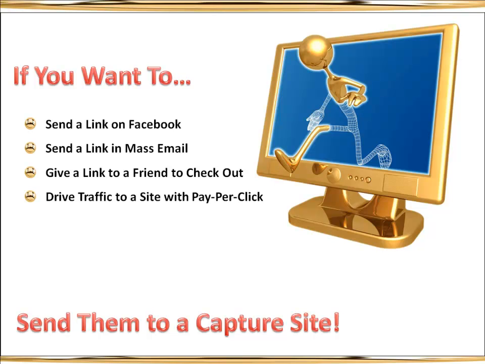Let's say that you're driving traffic to a site with pay-per-click. Well, this is a big one because you can spend a lot of money doing pay-per-click. You can also do it very limited. You can limit your budget to $3 a day or $2 a day, or even $10 up to 10 o'clock at night once a week. I mean, there's so many ways to customize pay-per-click. But bottom line is, when you do pay-per-click advertising, you want to send somebody to a site that has capture capability. If they register, you know they have an interest, rather than just sending the thing out there and hoping people go to your site.